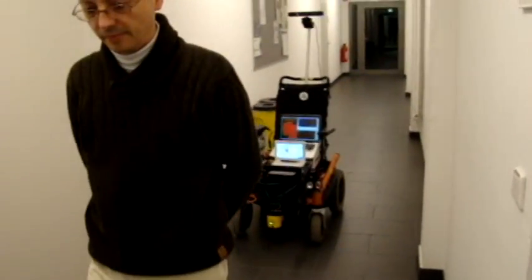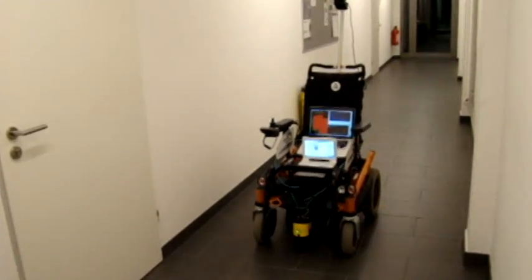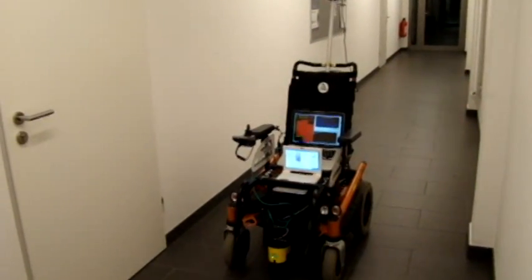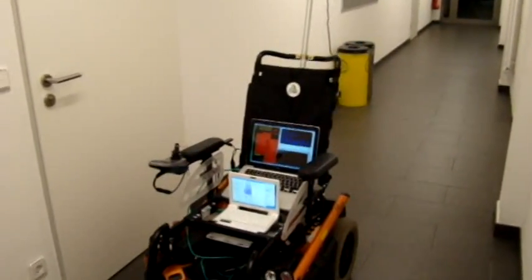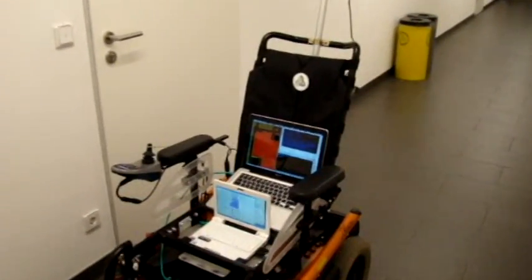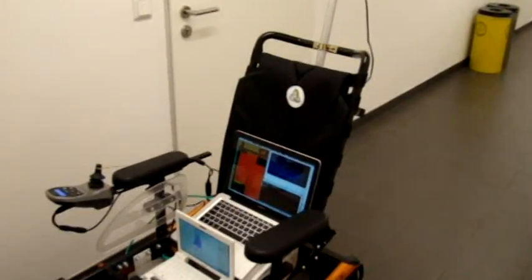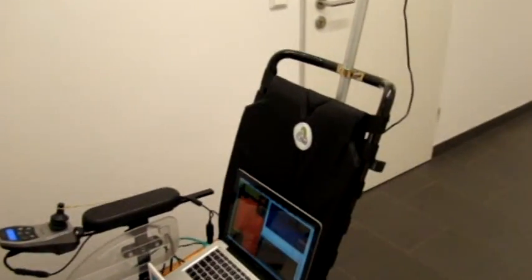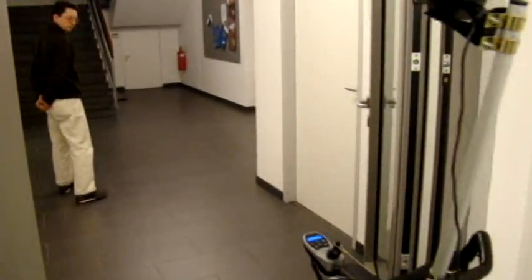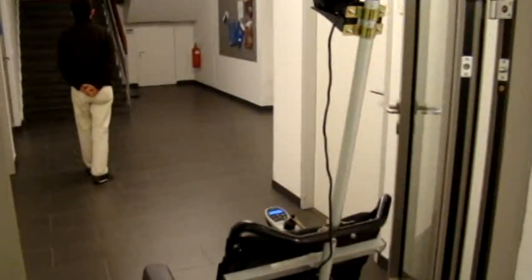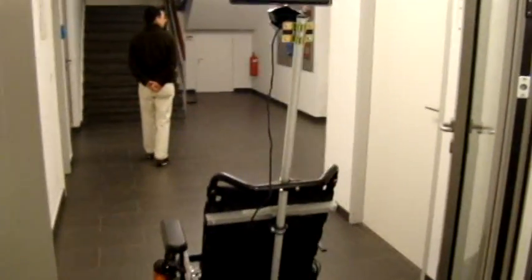Now we have added the speech recognition and the speech synthesis to our chair. And, of course, you can see both modules working. But for this task, like the follow me test, actually the robot doesn't need any information about the environment because it's able to follow a person in any unknown environment with the things that we have shown before.